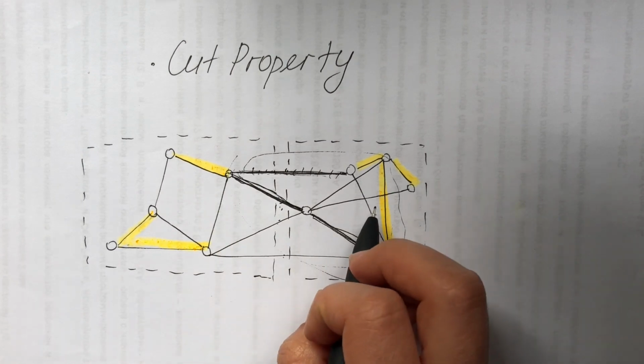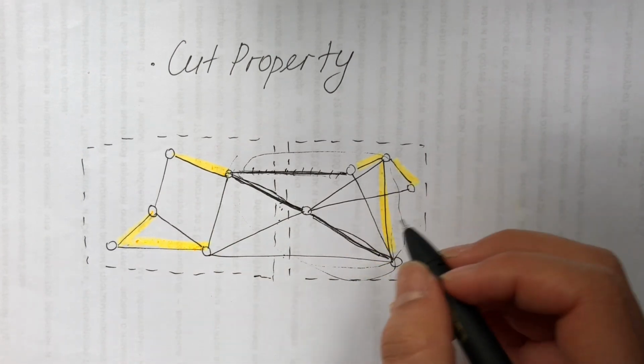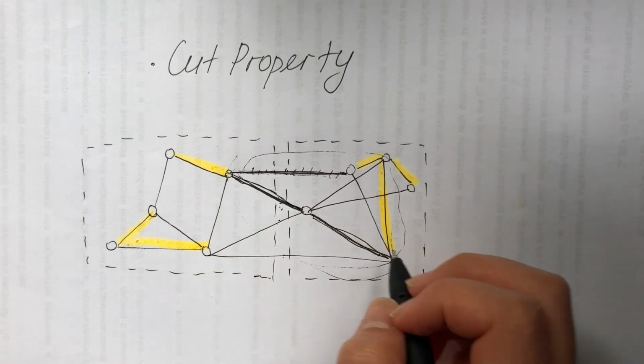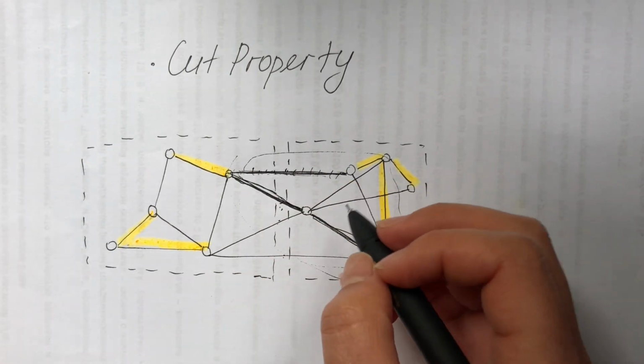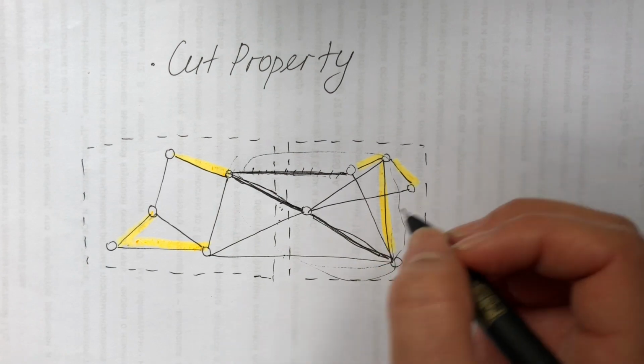The subset of edges and this graph will still be connected, and there will be no cycle. So this is a property of a tree.